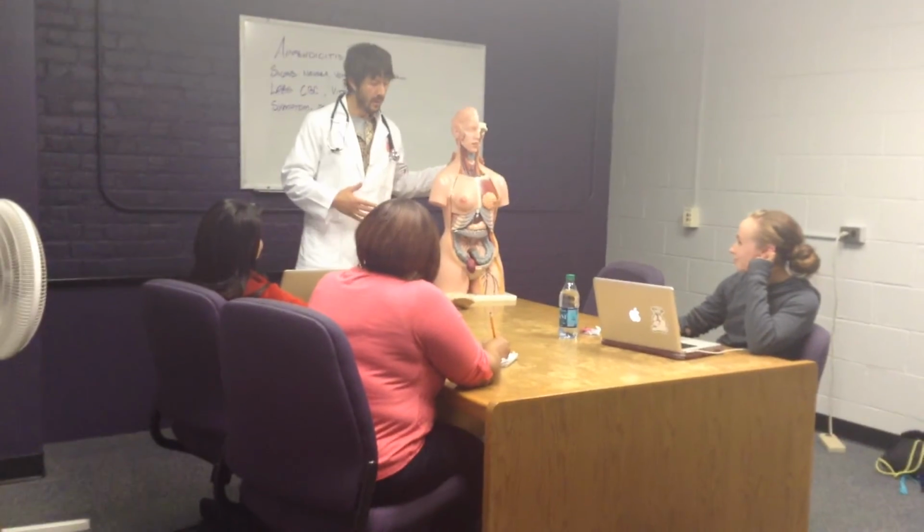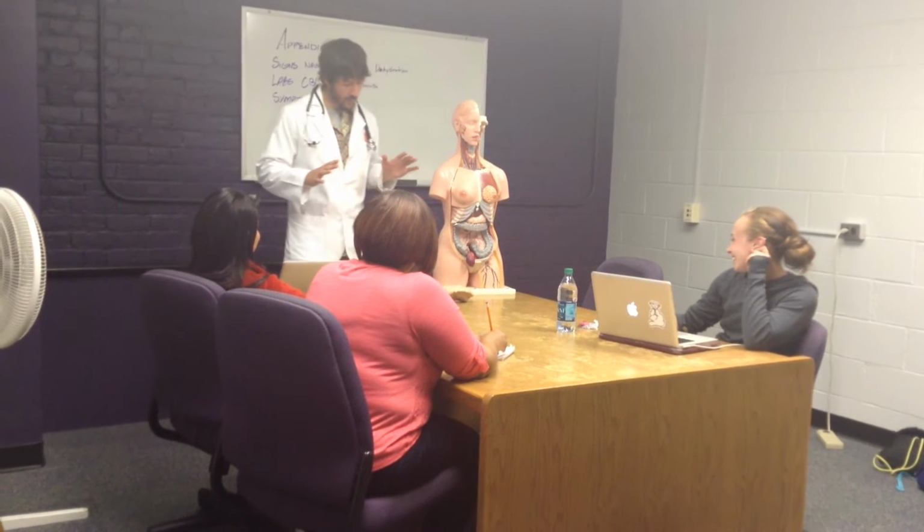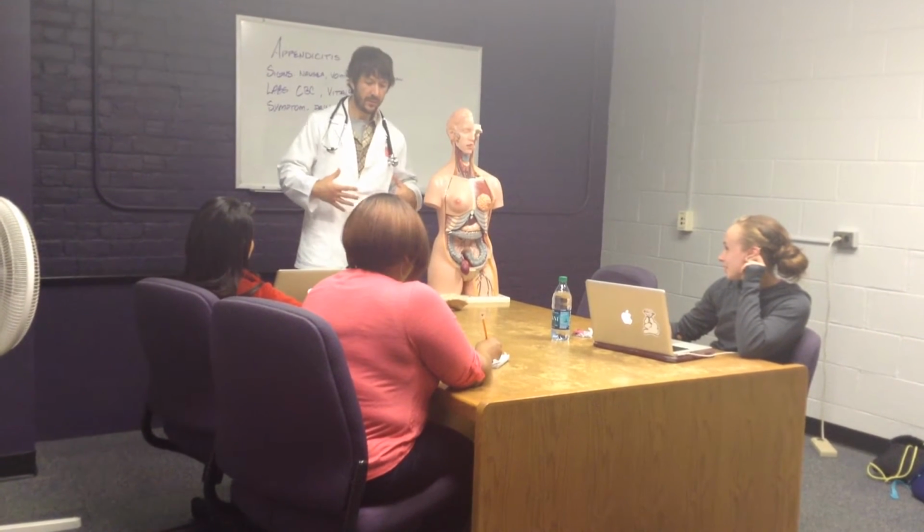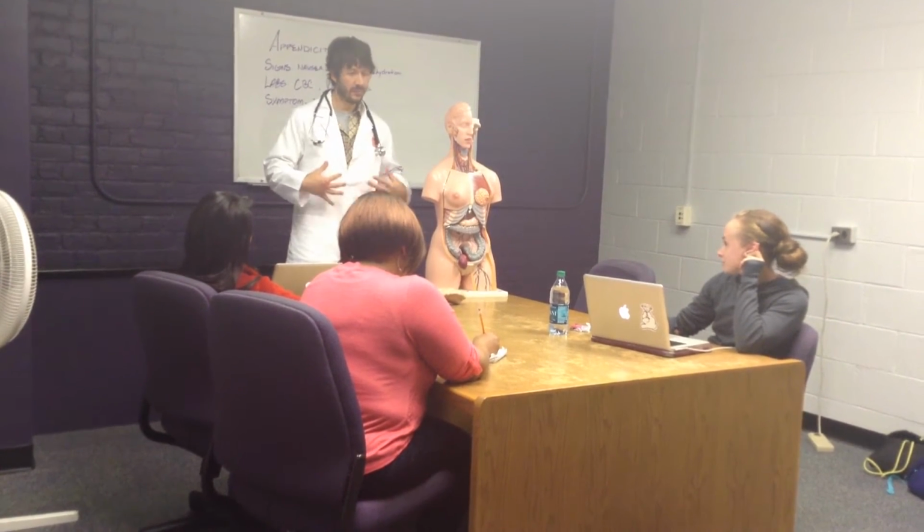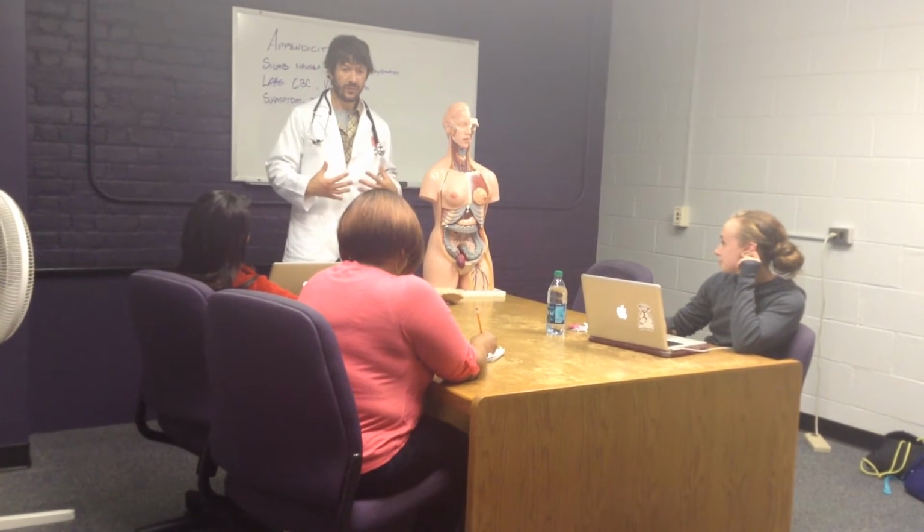So what I want to do now, now that we're recapping on our Prezi, is show you on this model, and we'll call this model Sammy, what an appendicitis is like. You like that name? Okay. So when a patient comes in and they say to the nurse that they've been feeling all this pain, as nursing students, we're taught to assess.